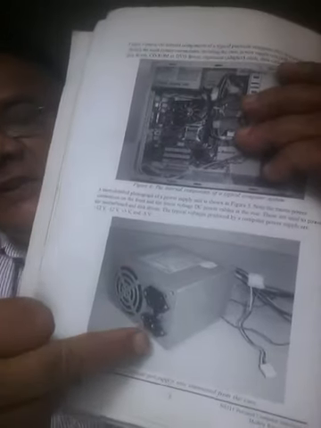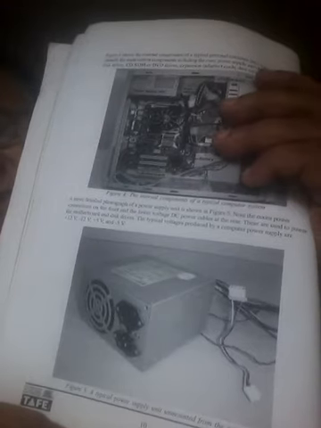This picture shows the computer power supply. What are the main voltages of the computer power supply? Plus 12 volt, minus 12 volt, plus 5 volt, minus 5 volt. These are the main voltages used in the computer system.